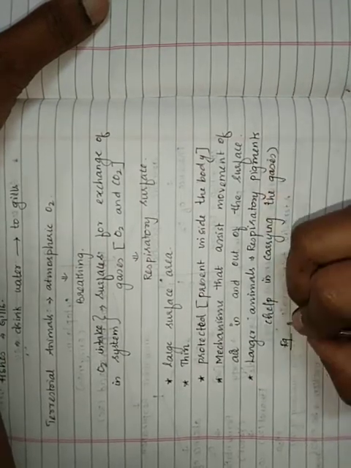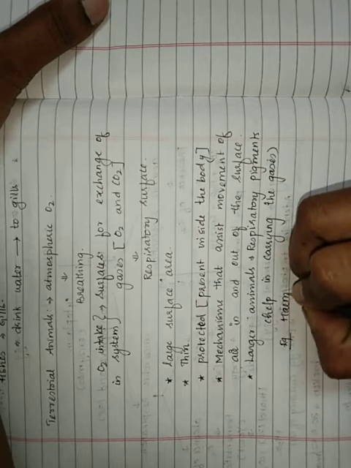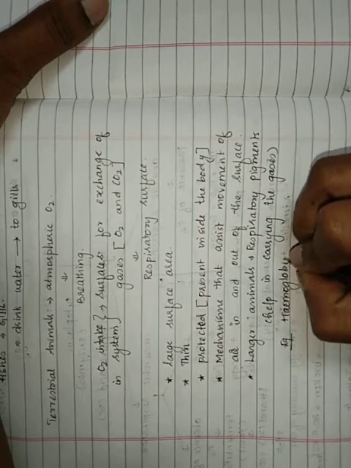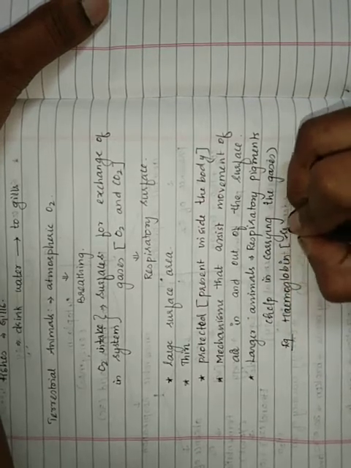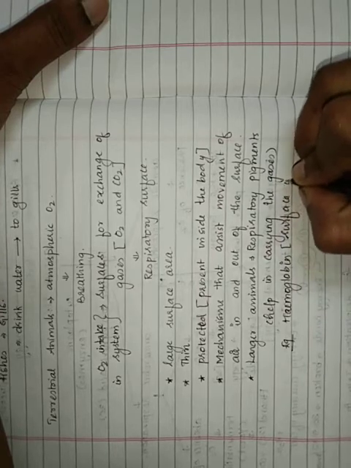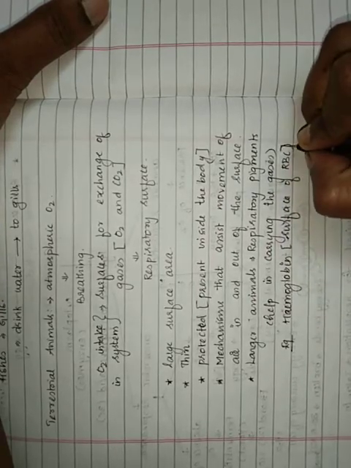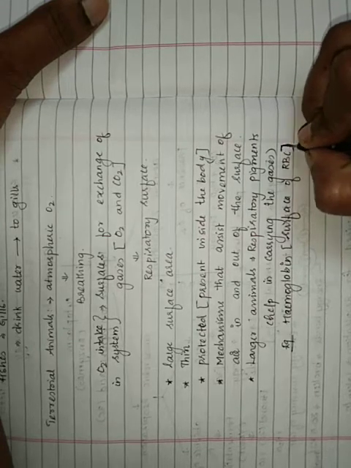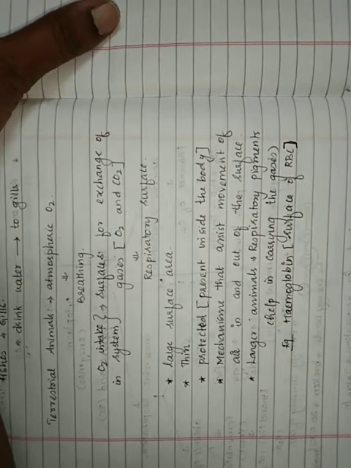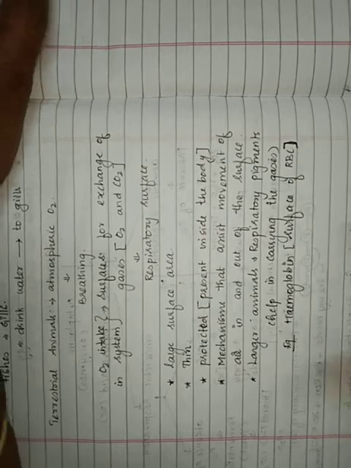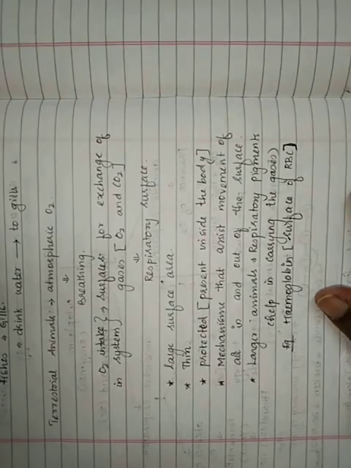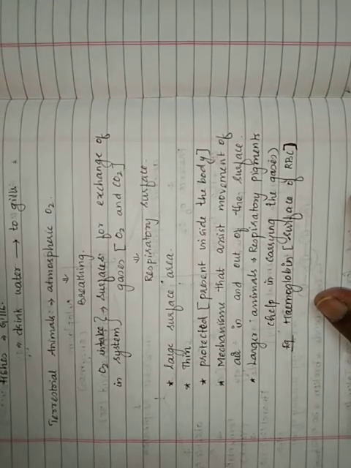The respiratory pigment example is hemoglobin, that is present in our blood, on the surface of RBC. So once the air enters into the lungs, the oxygen would immediately diffuse into the blood. In the blood, that oxygen would be accepted by the hemoglobin molecule, which easily transports that oxygen.